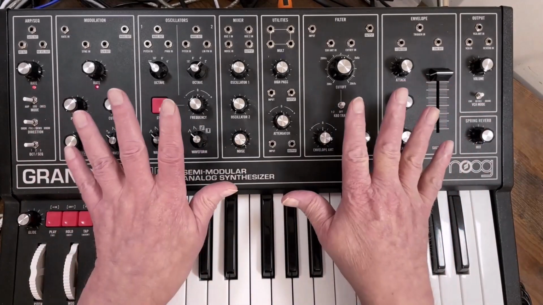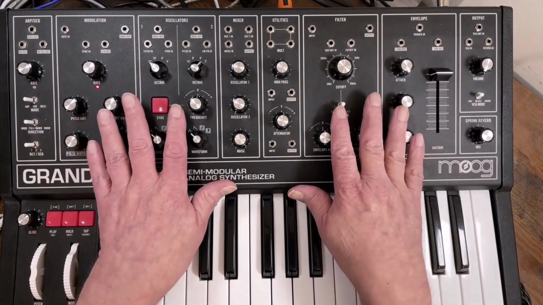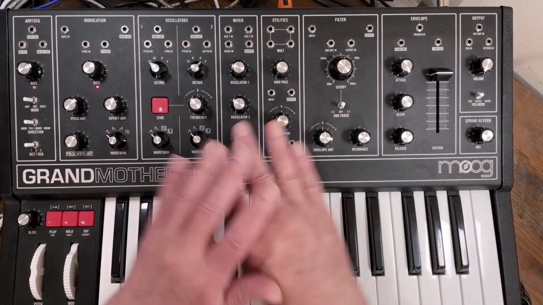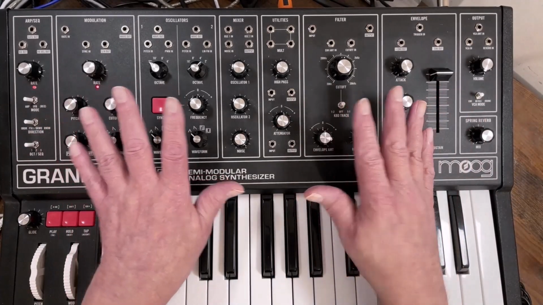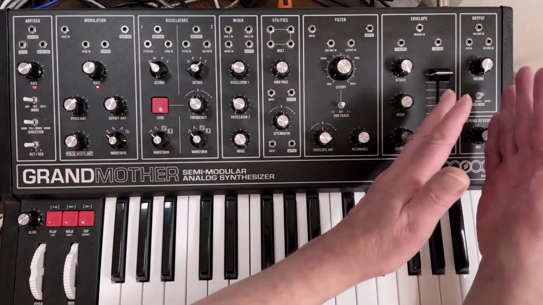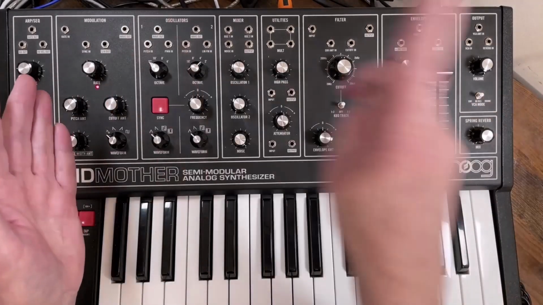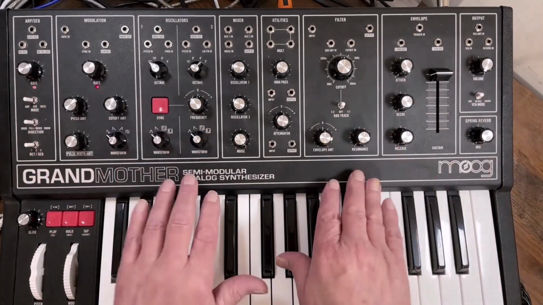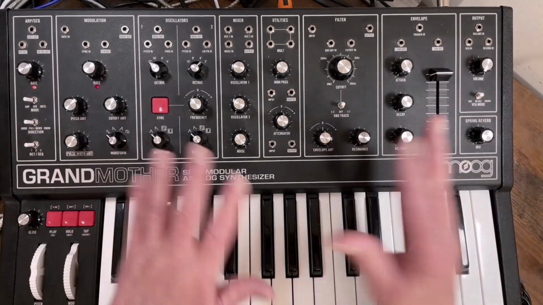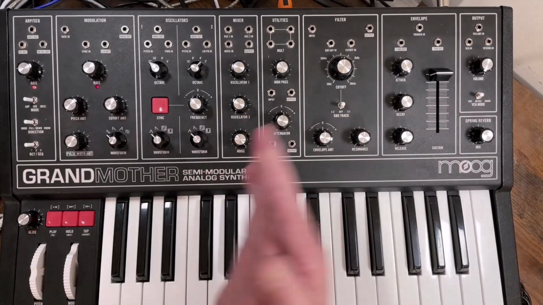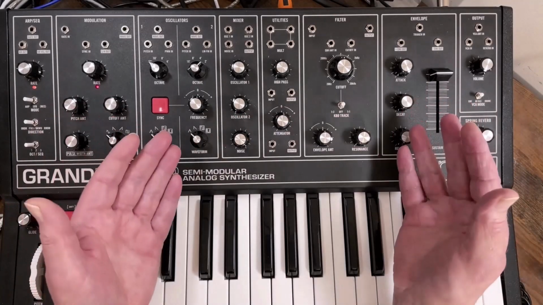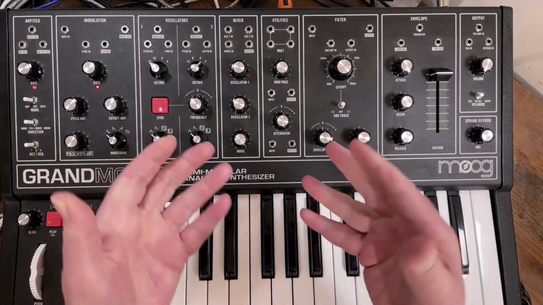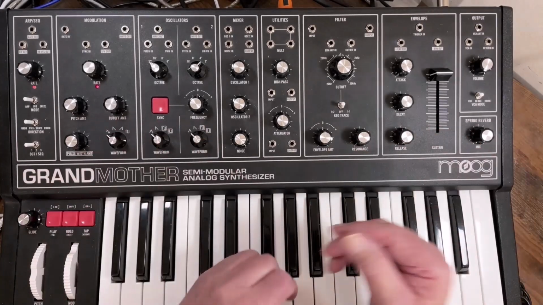Now, another thing, the final thing, before we get on to the second way of creating this sound, is to create a pan effect. So the helicopter seems to fly from left to right or right to left, or spins around above your head. Now, the Grandmother is a monophonic synthesizer, so I don't have a pan effect, but in a DAW, you can create a pan effect quite easily. Right, let's look at another way to create a helicopter effect.